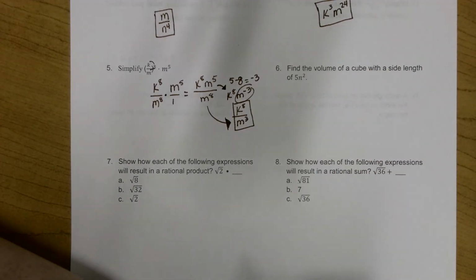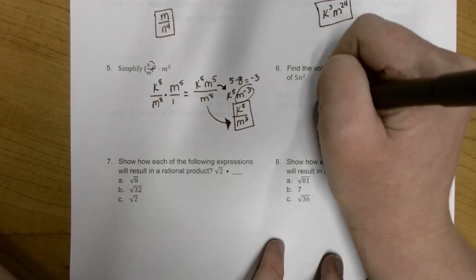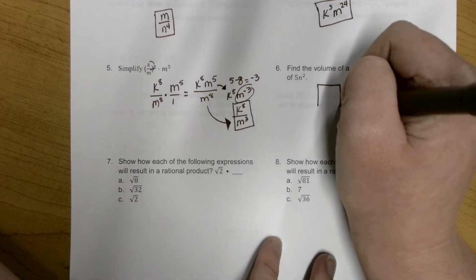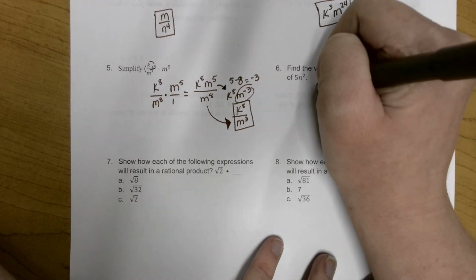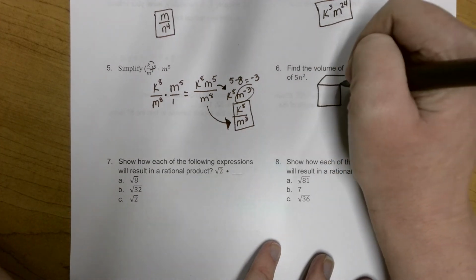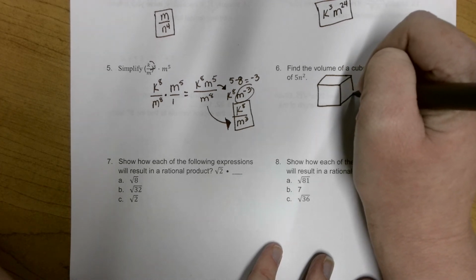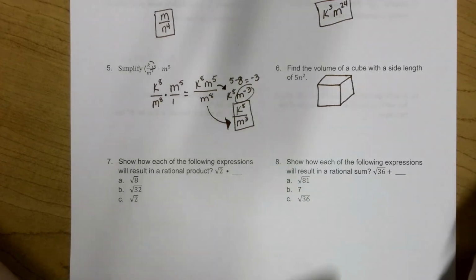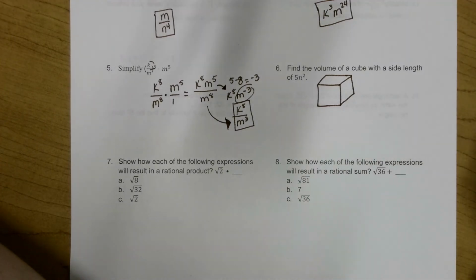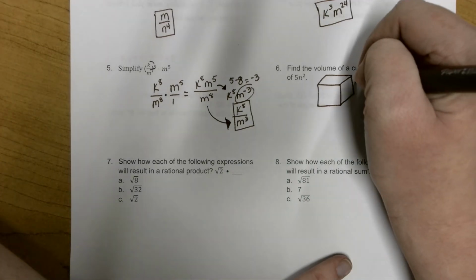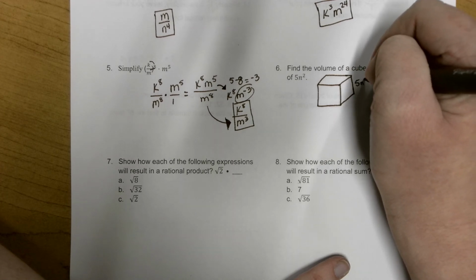All right, number 6. Find the volume of a cube with a side length of 5n squared. So if I have a cube, I'm going to draw mine out first, just so you can see it. If you're one of those people that need to draw a picture, draw your picture. Don't feel ashamed of drawing a picture. Some people, that's how they see things. I do that all the time.